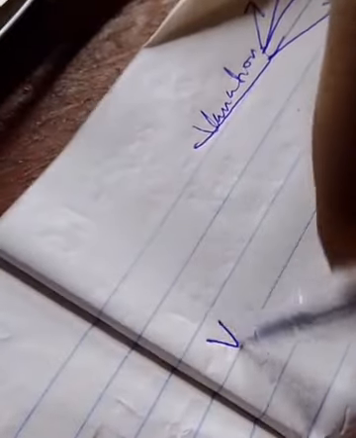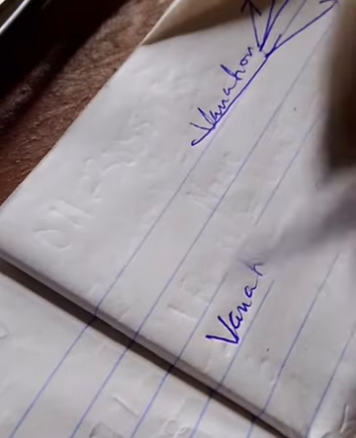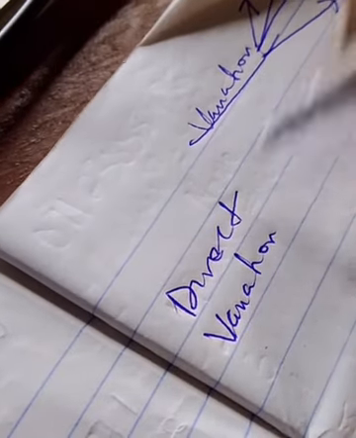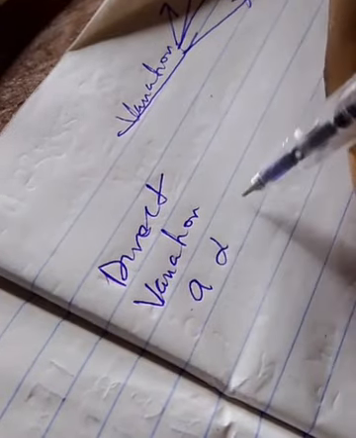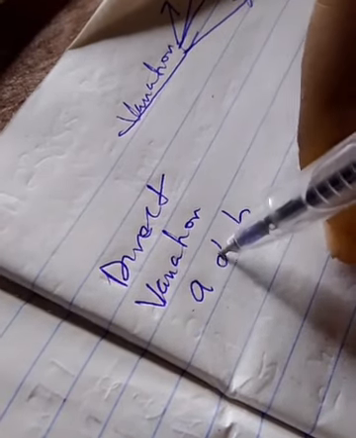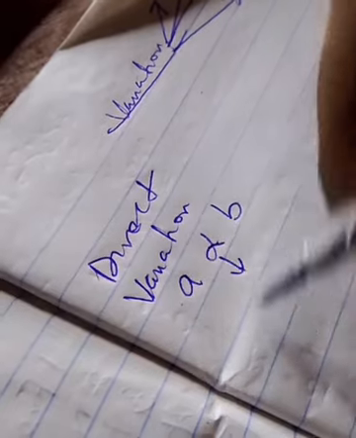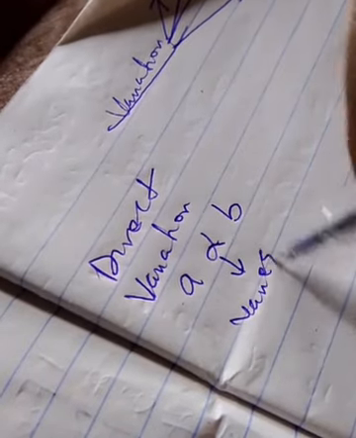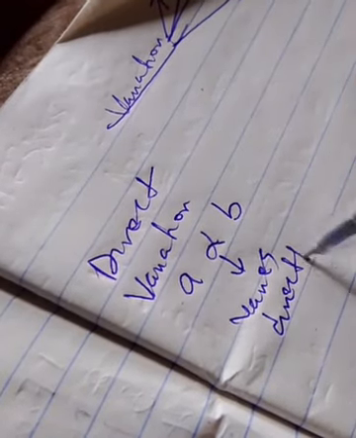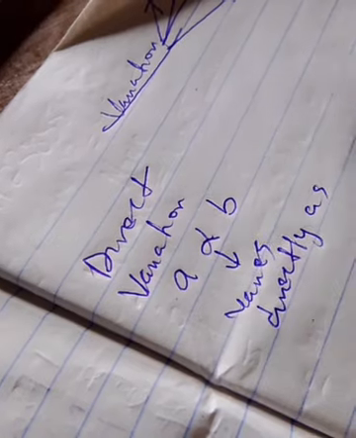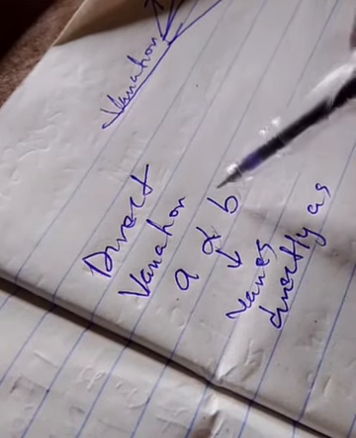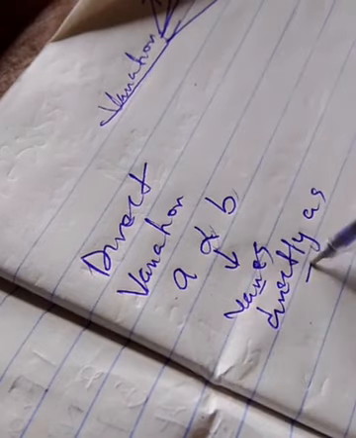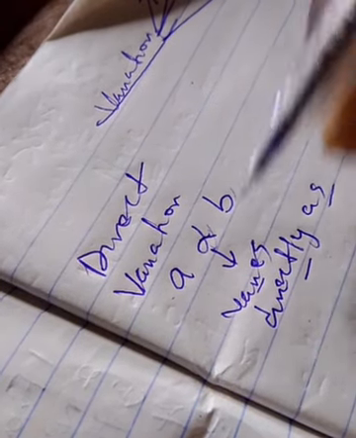Now, how does this work? I'm going to explain to you now how it works. So now we'll talk about the direct variation. For the direct variation, you can say A varies directly as B. This sign you are seeing here means varies directly as. That's what this sign means.